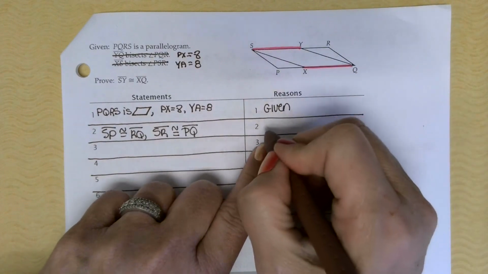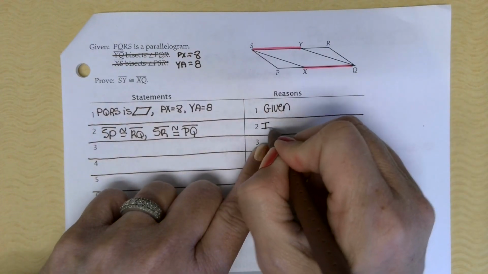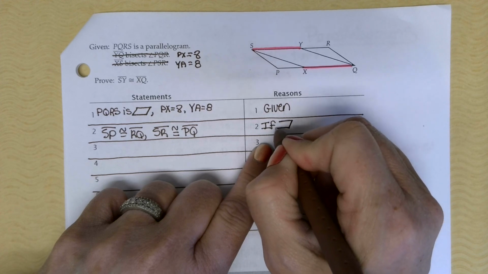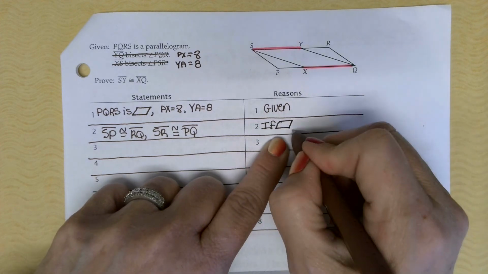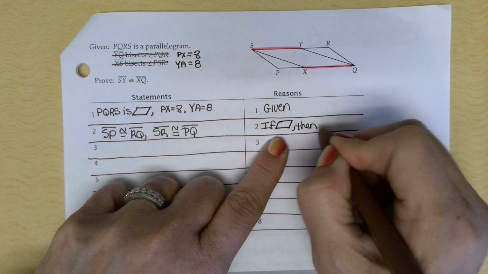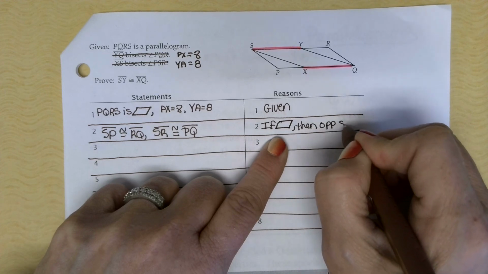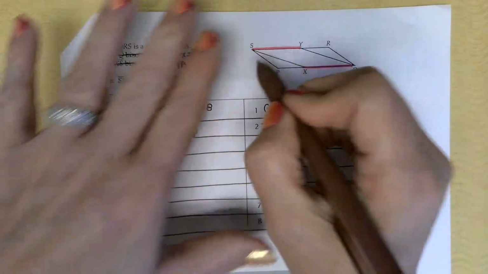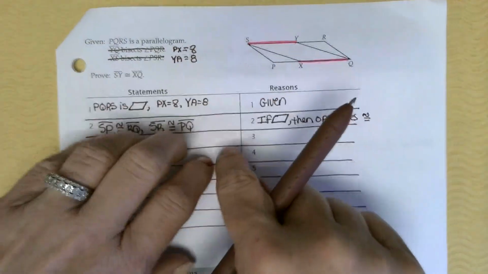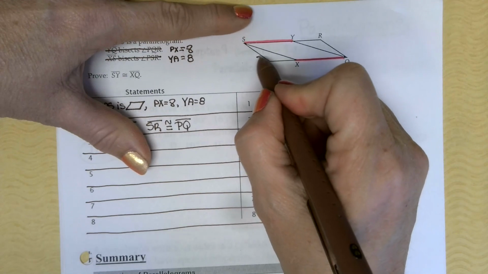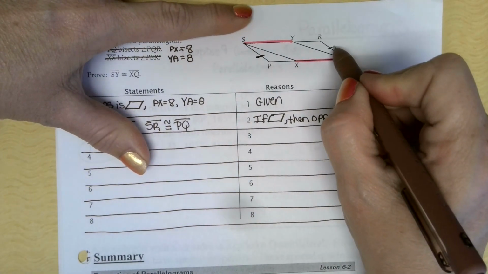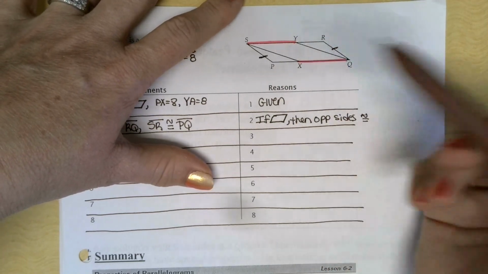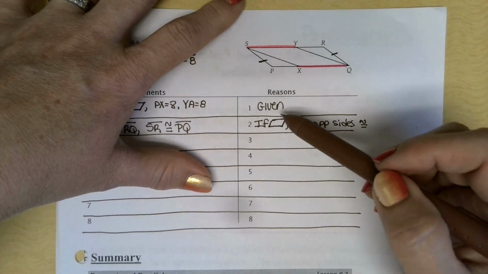My reason is going to be if parallelogram, and if you want to write out the word parallelogram, you can. Okay, if parallelogram, then opposite sides congruent. Okay, so I can go ahead and put that in my picture now. Remember, once you write it down, you can mark it in your picture. I know that SP is congruent to RQ. I'm not going to mark the big side because I'm going to end up doing that subtraction, so it's not that big of a deal.